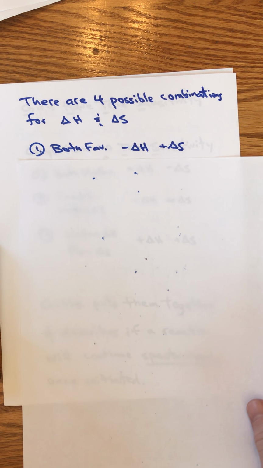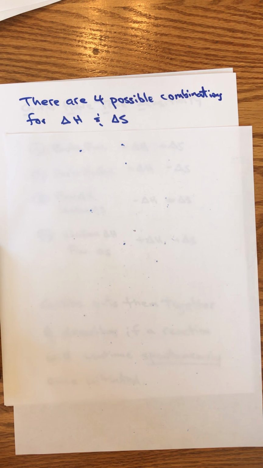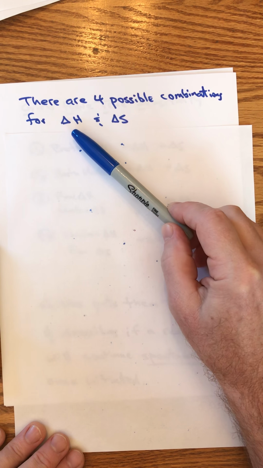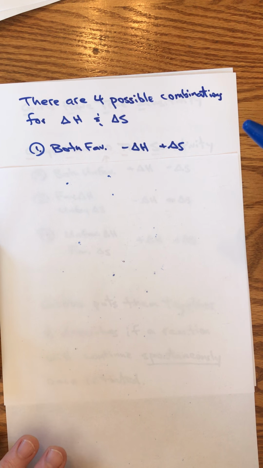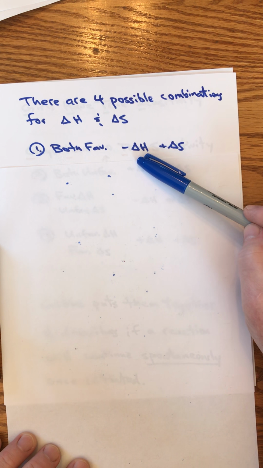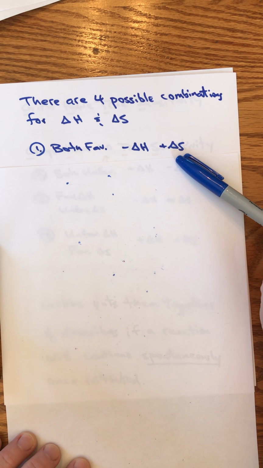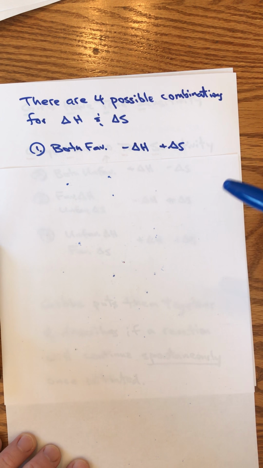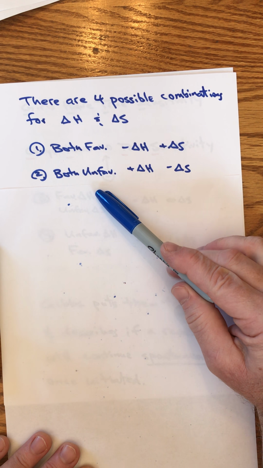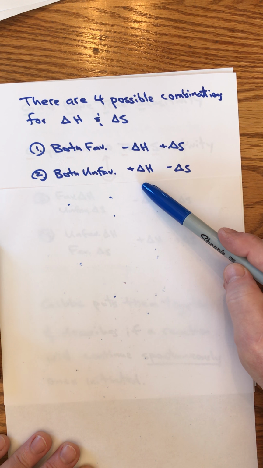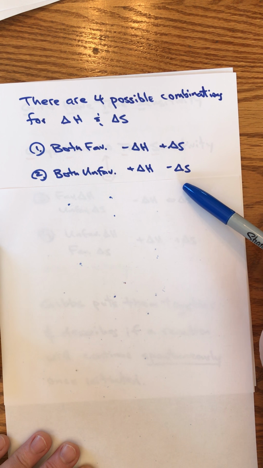So there are 4 possible combinations for changes in enthalpy and changes in entropy. You could have them both favorable: an exothermic reaction with an increase in chaos. You could have neither of them favorable, or both of them unfavorable, is a way to say that. You're absorbing energy and you're losing chaos.